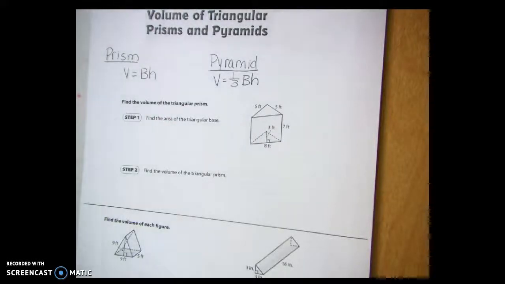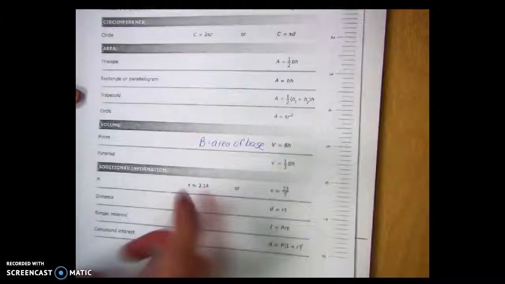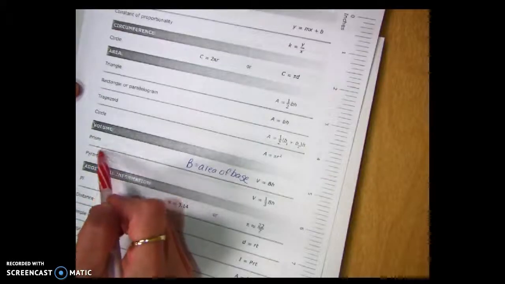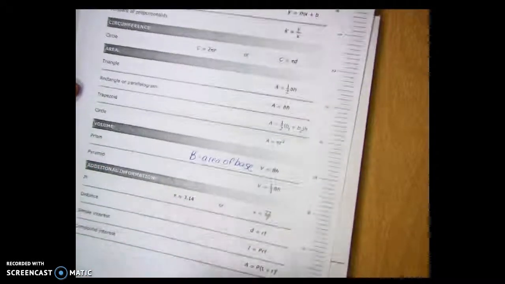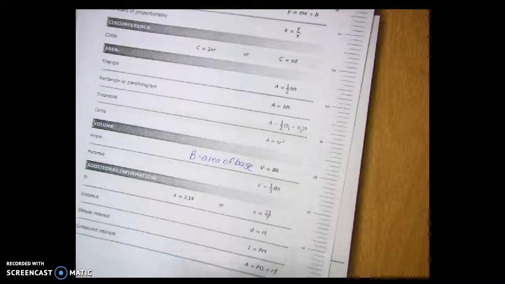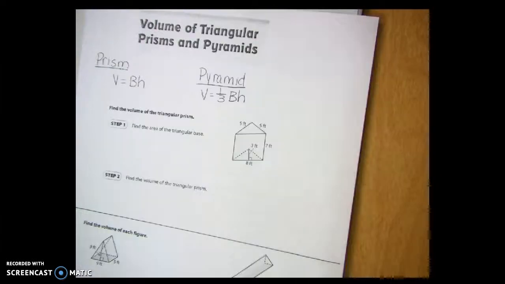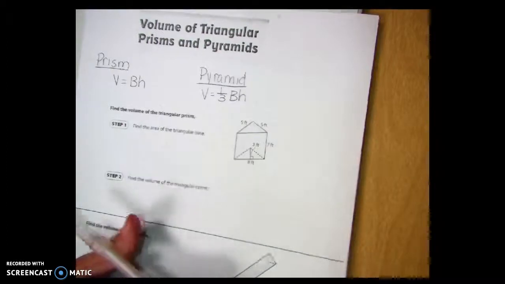All right, today in class we talked about volume of triangular prisms and pyramids. And on your math chart, when you look at volume, it just has prism and pyramid. So this works for any prism and any pyramid. The past couple days we've talked about rectangular prisms and rectangular pyramids. So now we're going to look at a triangular pyramid and triangular prism.